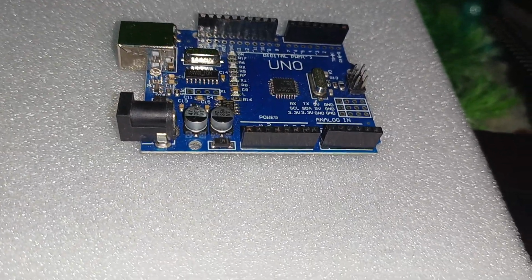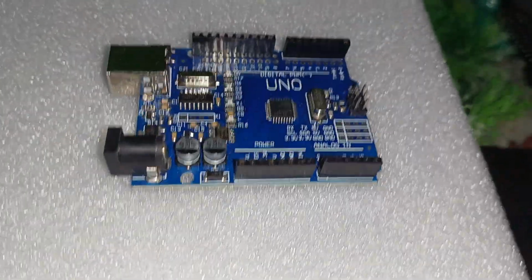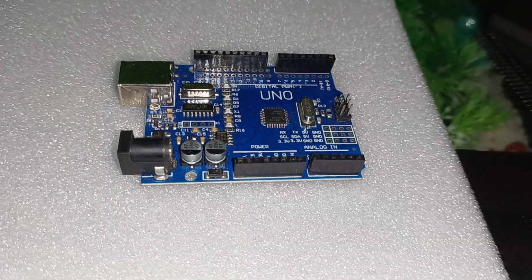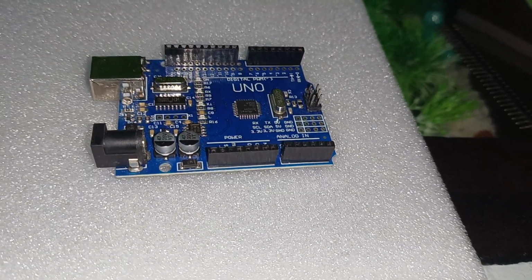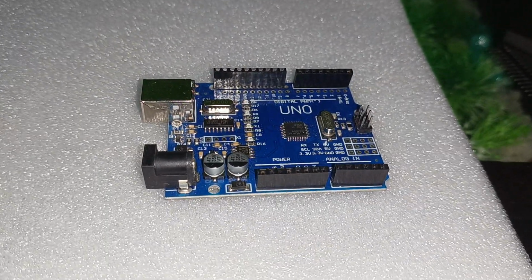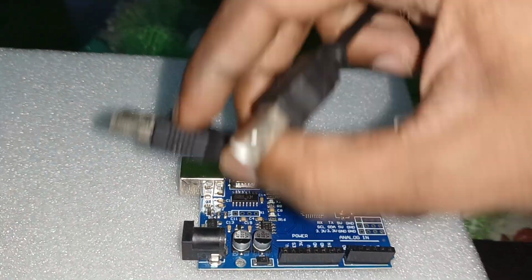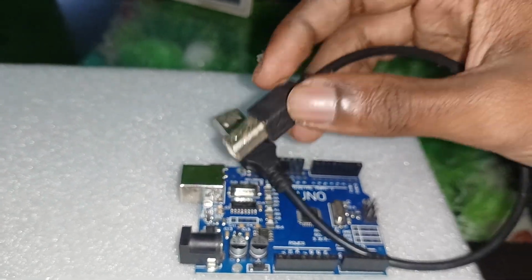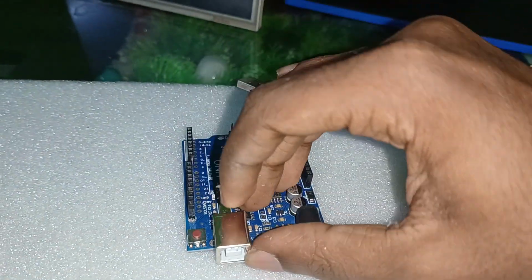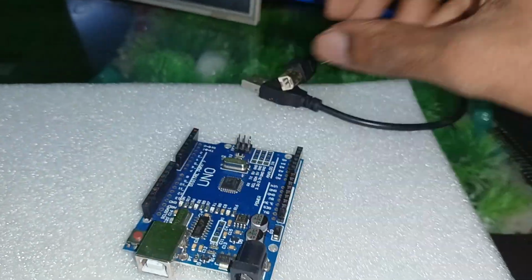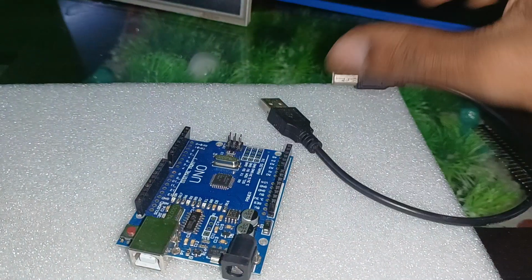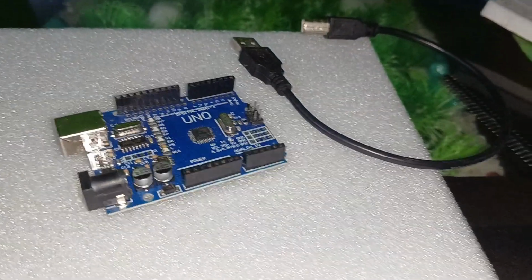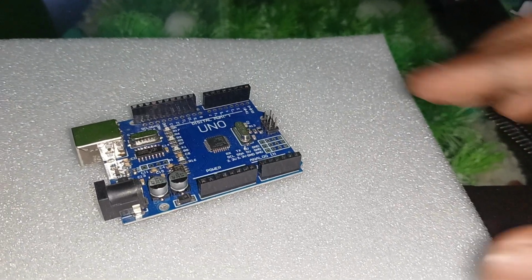Outputs: pulse width modulation, and 6 analog input pins. Here we can see the 6 analog pins. USB connections: USB interface for programming and power supply. This is our USB cable, which is used to connect our Arduino to our software programs. This is our connecting pin. This is the female port, and we connect this male port to this pin. USB interface for programming and power supply.